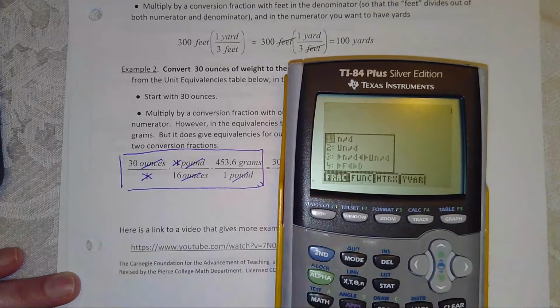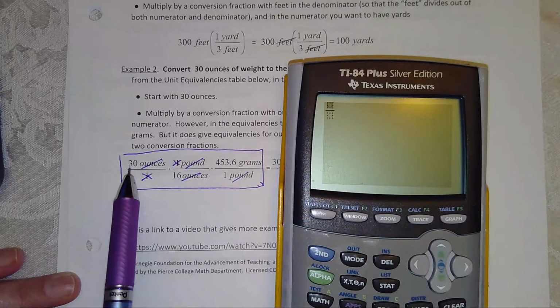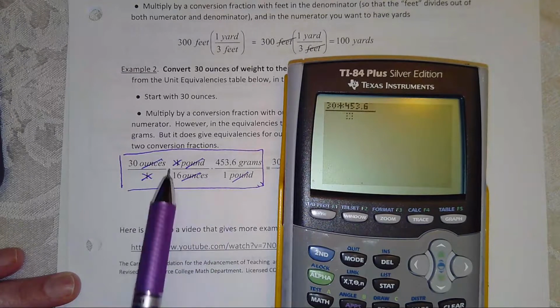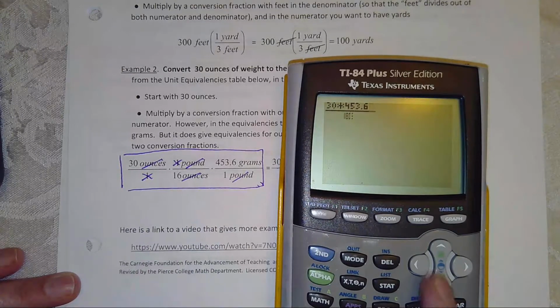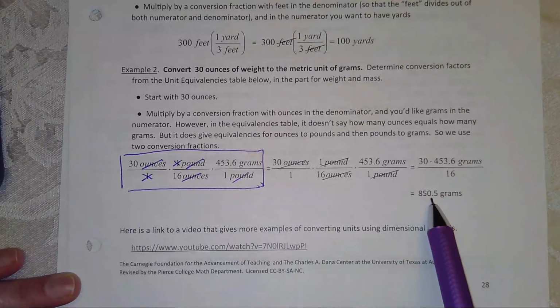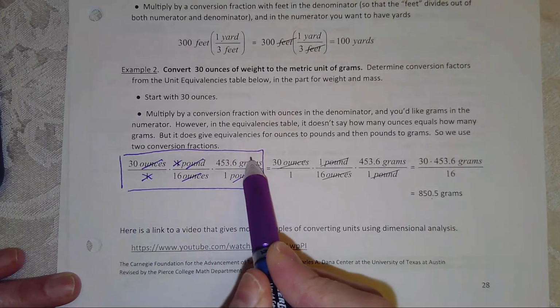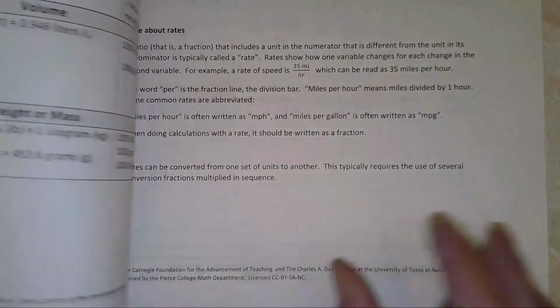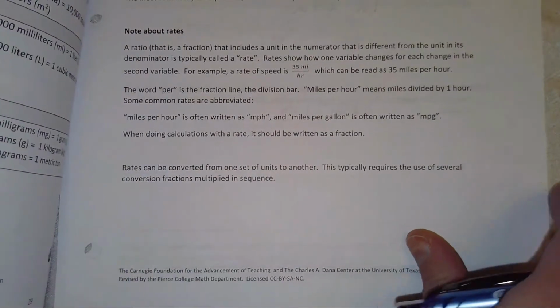So I'm going to put a fraction into my calculator. And then upstairs, I have the 30 times the 453.6. And the only number on the bottom is 16. And then when we hit enter, that's where they got the 850.5. And you see the only units that we have left are grams. So this is how we're going to be working through some conversions.